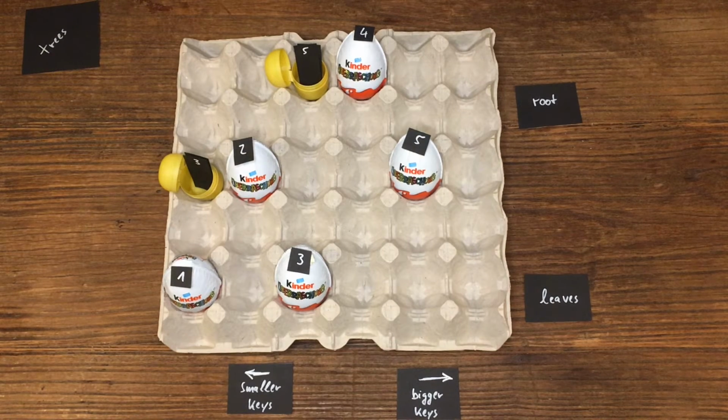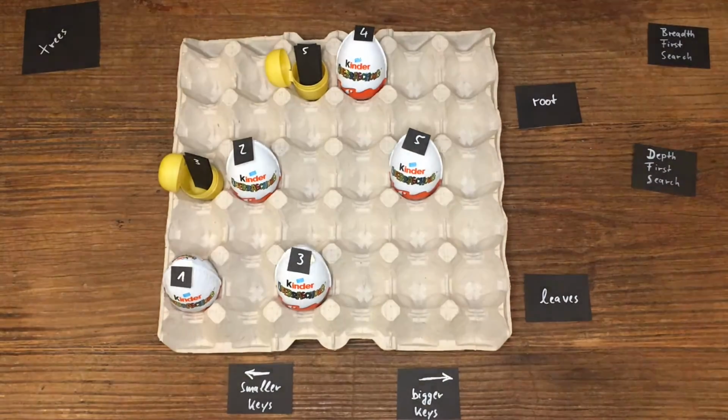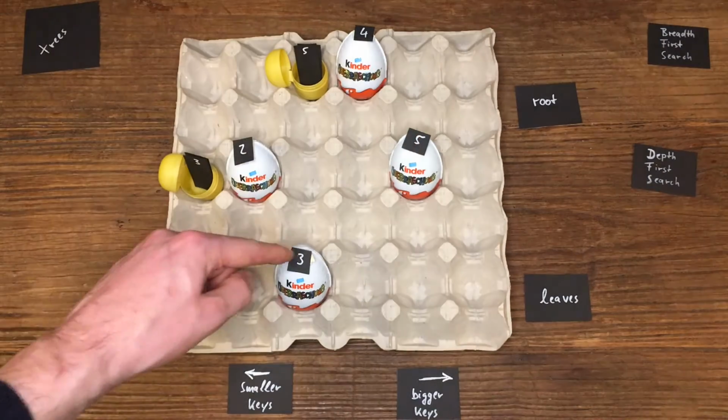There are 2 approaches to traverse through a nonlinear tree structure: breadth first search, BFS, and DFS, depth first search. In BFS, all nodes on the same level are explored first, then the child nodes, starting from left to right first, then from top to bottom. The BFS traversal is 4, 2, 5, 1, 3.